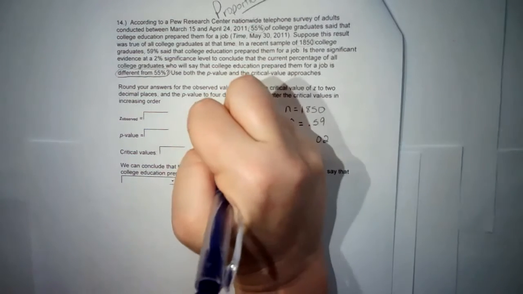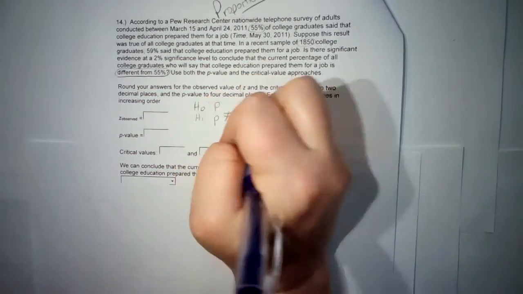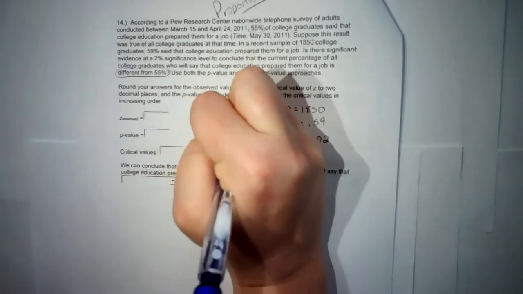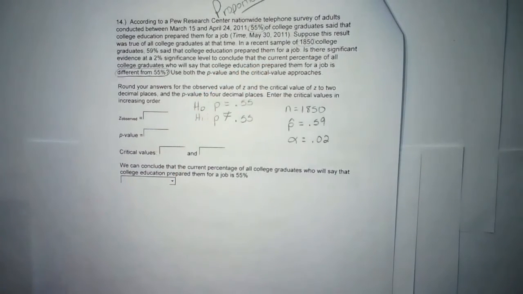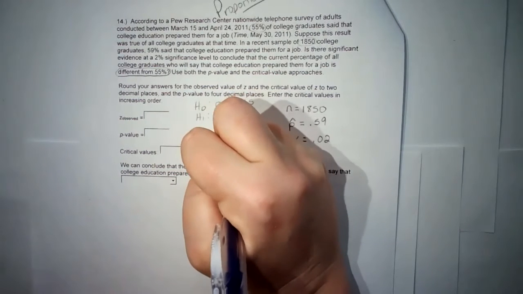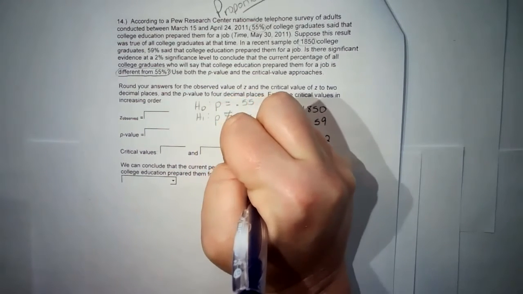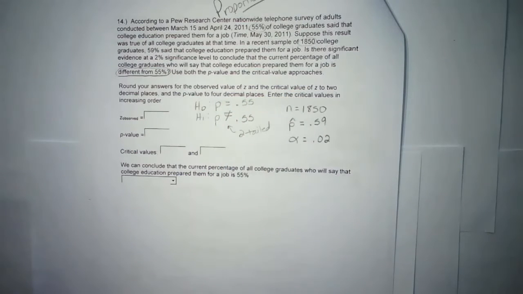So we are not equal to 55, which means our null is equal to 55. So that's a tricky one. I want to make sure you can do that. And that also means two-tailed. So we're going to have to watch our alpha and our p. We're going to have to be really careful with the two-tailed because we've got to do stuff with it.